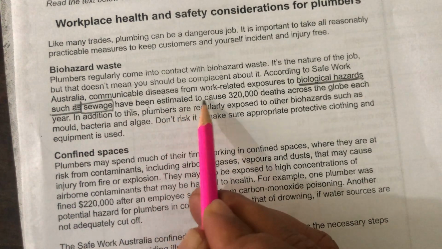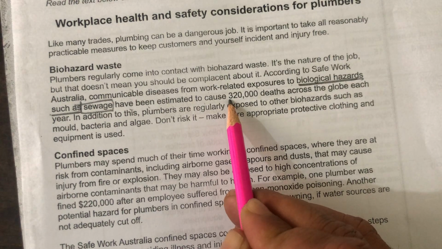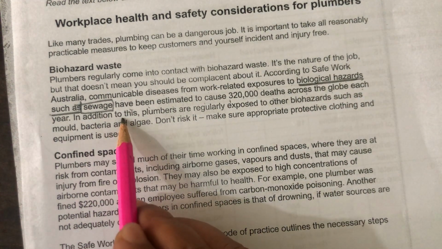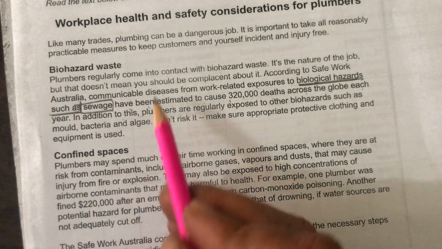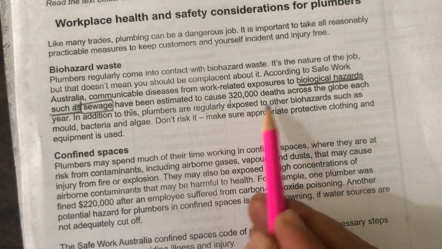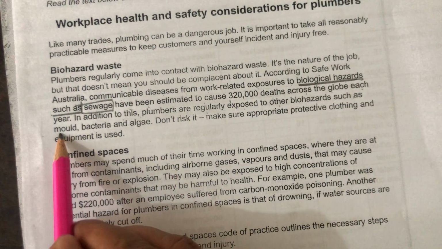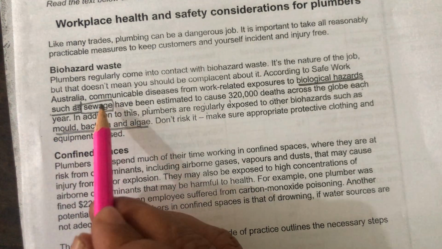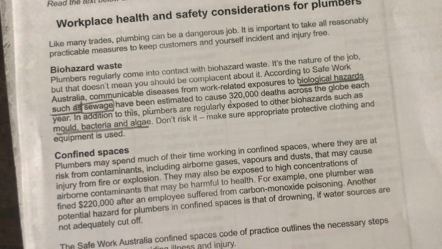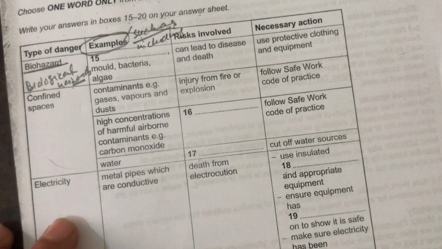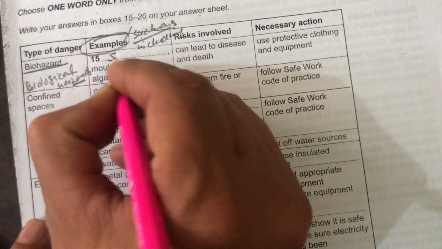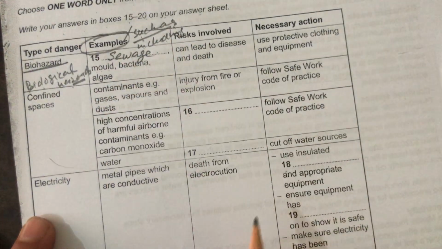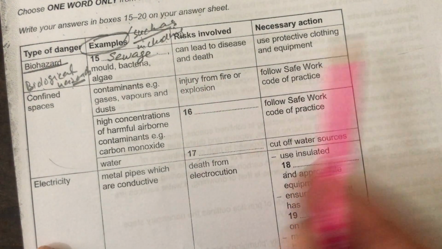Have been estimated to cause 320,000 deaths across the globe each year. In addition to sewage, plumbers are regularly exposed to other biohazards such as mold, bacteria and algae. So these 3 keywords are also given. So the main answer is the word sewage. So we can write sewage in question number 15. And then there are no blanks.